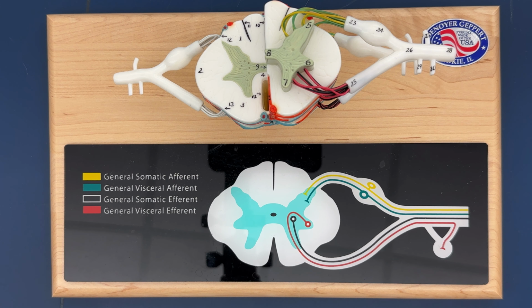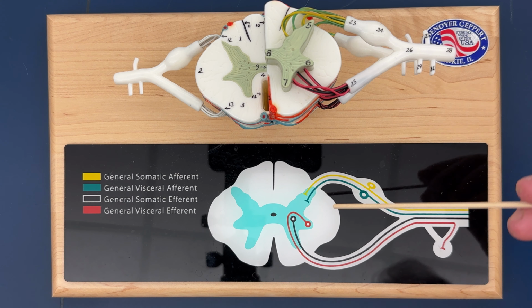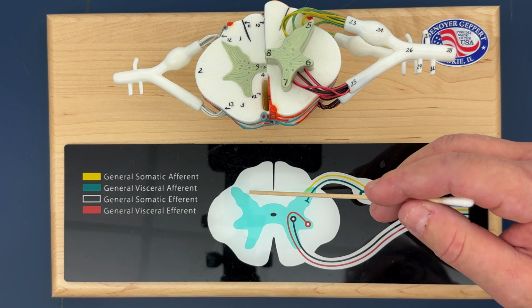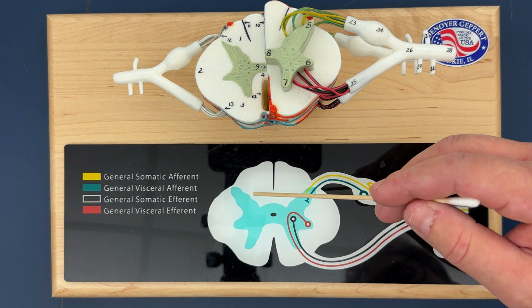Now, looking over the white matter, and this is really quite nice, it's all the white area. So all of this here, all of this on both sides here, as well as all of this. And again, all the white areas here, that is the white matter.